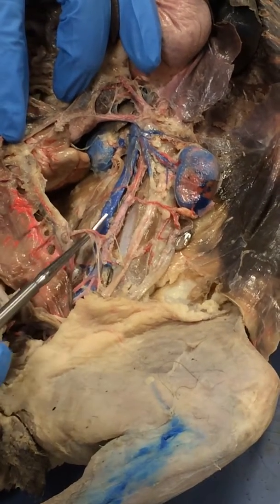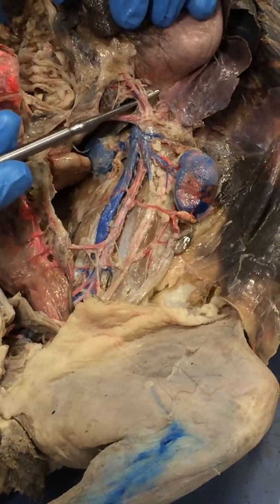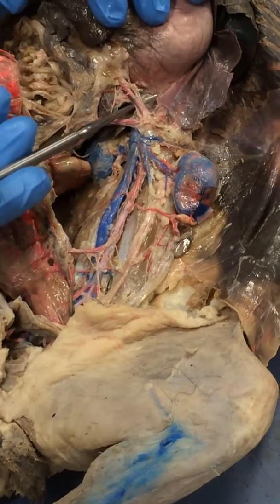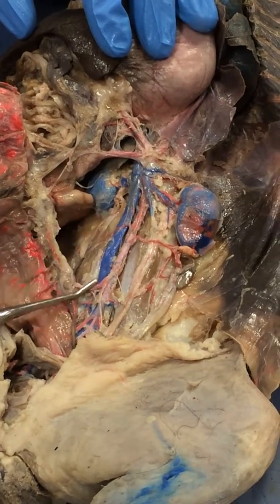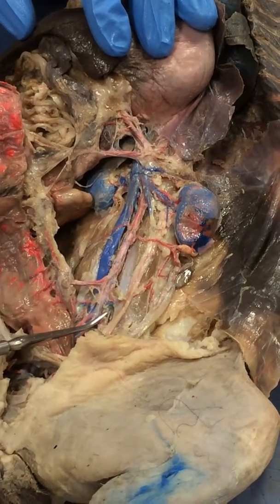So this was the IMA, and this was the celiac trunk. It's beautiful, the celiac trunk, and this is the SMA. And this is the inferior vena cava and the aorta.